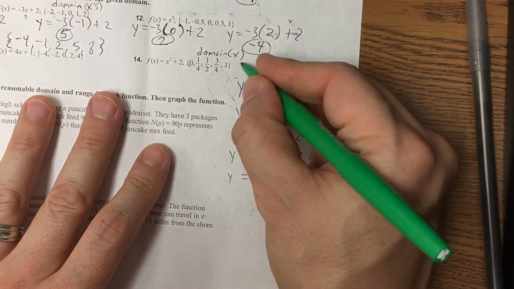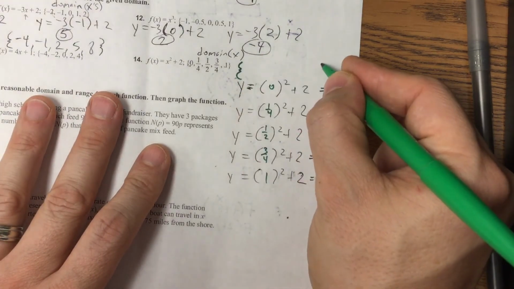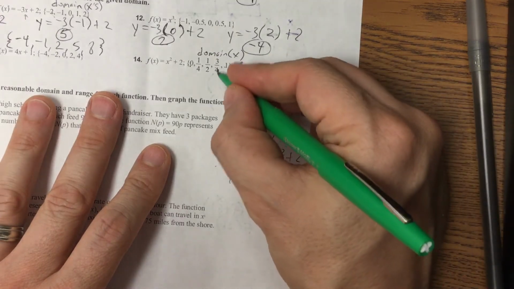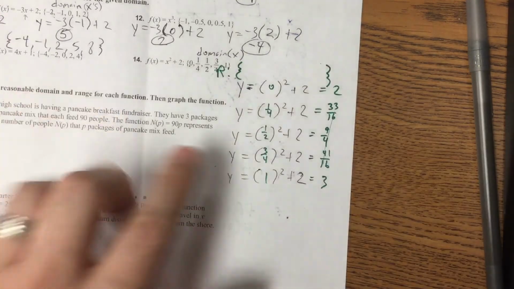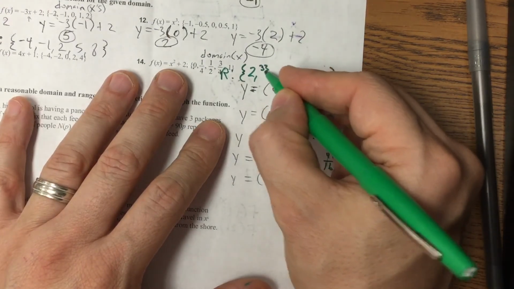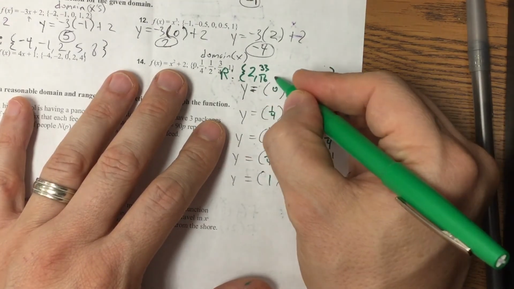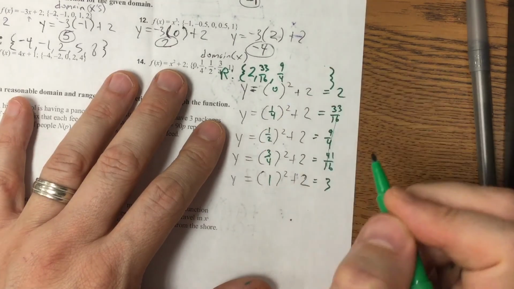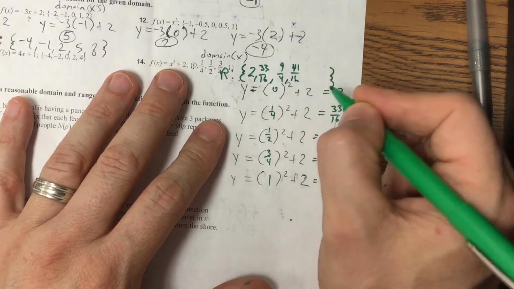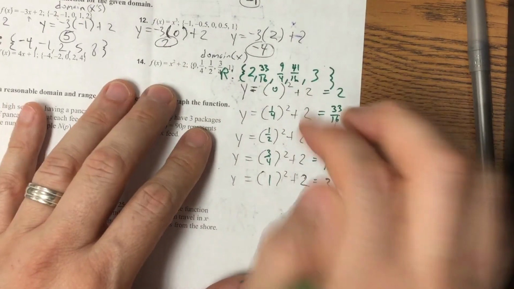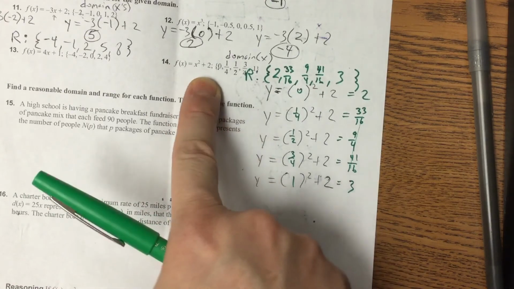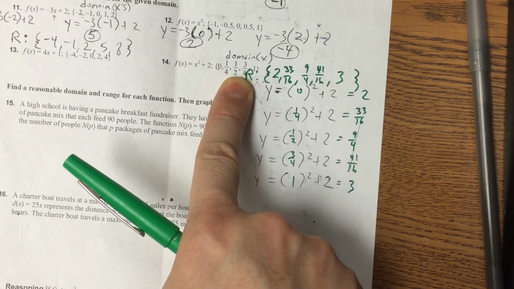So what I will do is just make this in a different color so it's easier to see. I'm going to call this my range. And let's just do this real quick. 2, 33 over 16, 9 over 4, 41 over 16, and 3. Those are all the range values that go with these corresponding domain values.